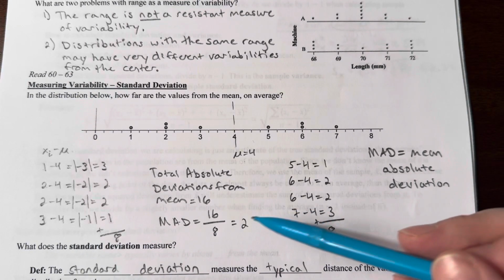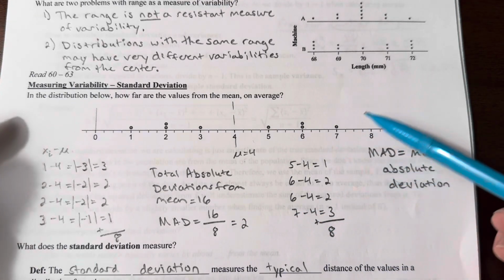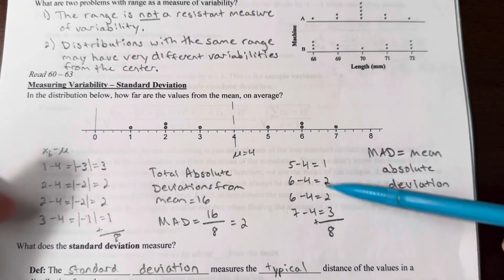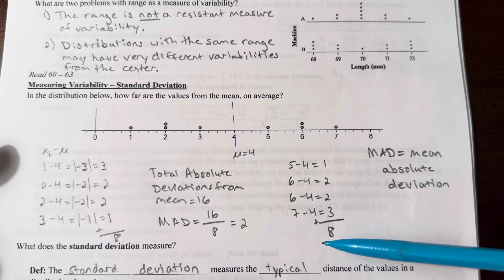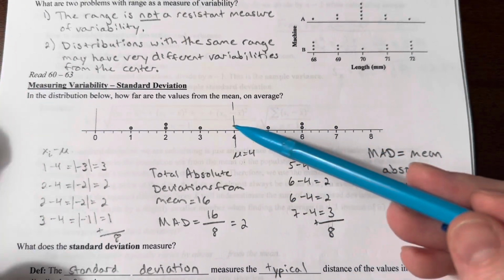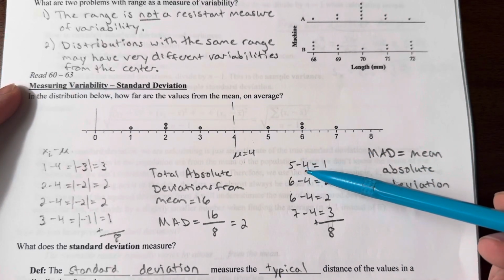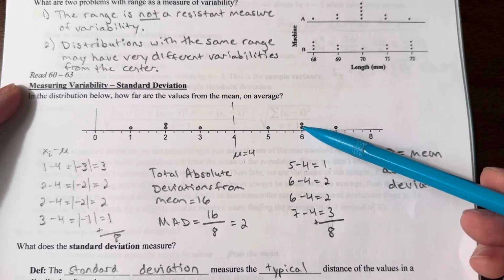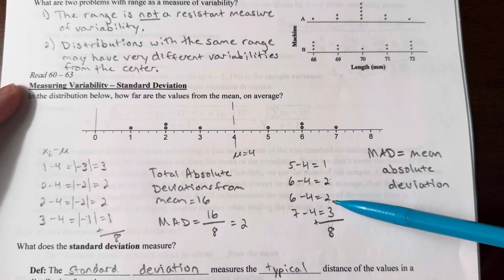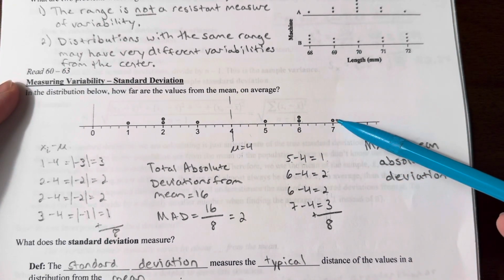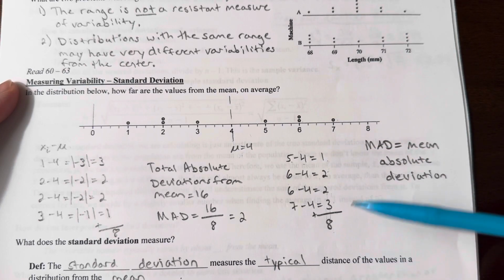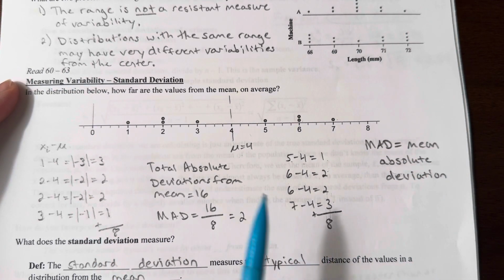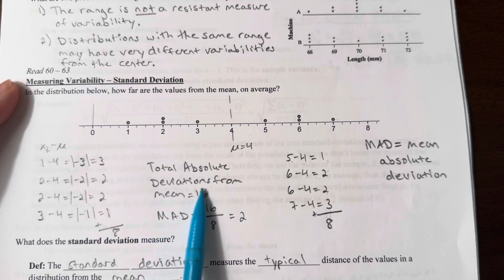In order to figure out the average difference from the mean, we needed to do something to make those deviations positive so that then we could actually add them up and divide. Right? So we're 1 to the right here. 5 minus 4 gives us 1. 2 to the right for 2 of these points. That's why I have 2 2's. And then 3 to the right gives us 3. 7 minus 4 is 3. Add these up, we have 8. And if I take 8 plus 8, that gives me the total absolute deviations from the mean are 16.